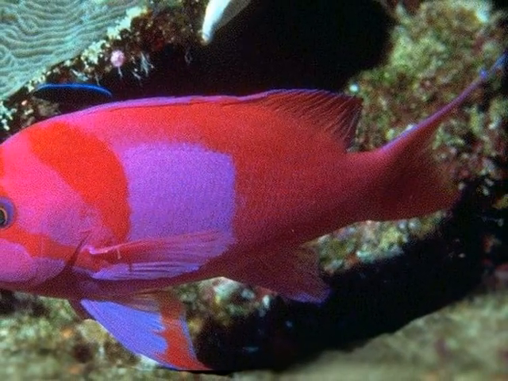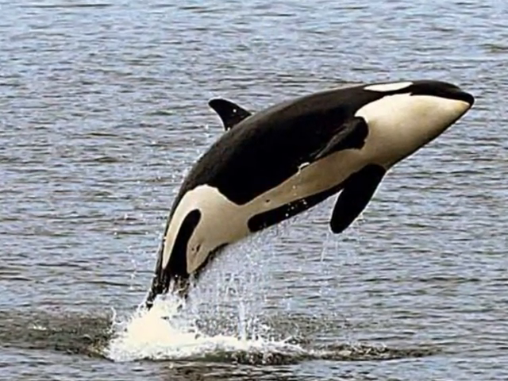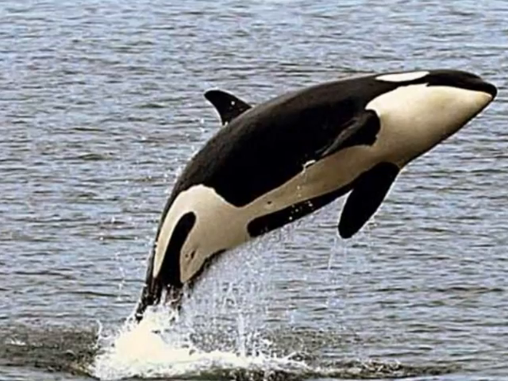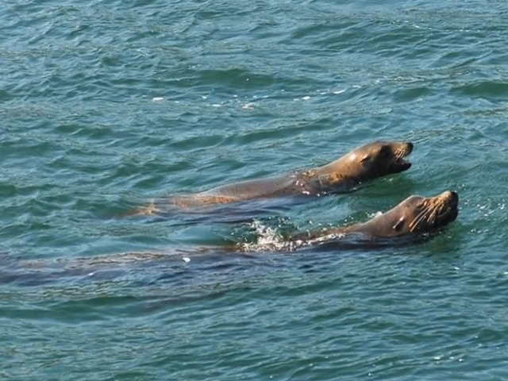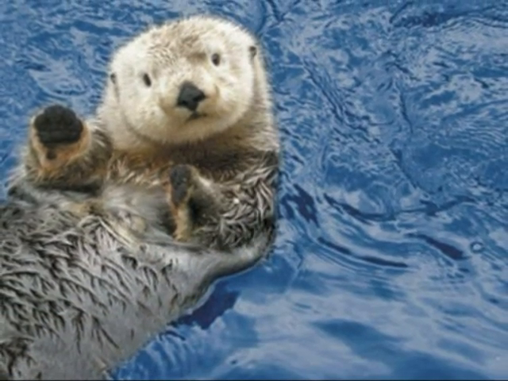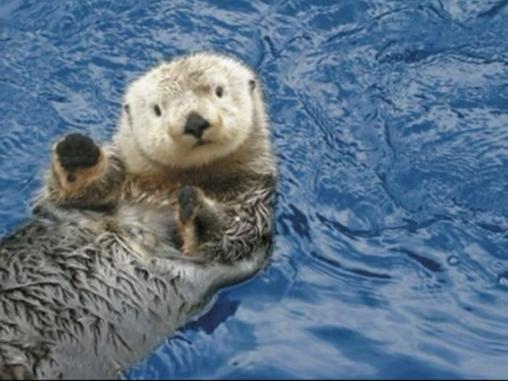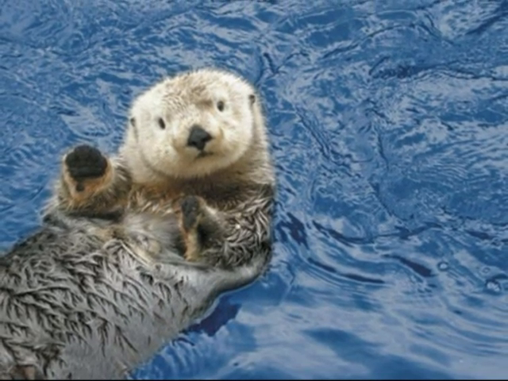This fish is using gills to get the oxygen it needs from the water. Other animals such as orca whales, sea lions, and sea otters also live in the ocean. They do not, however, have gills and must come to the surface to breathe air.